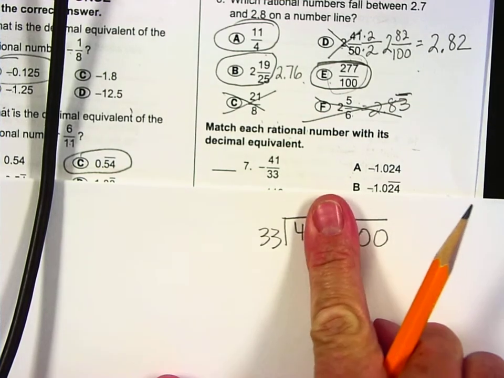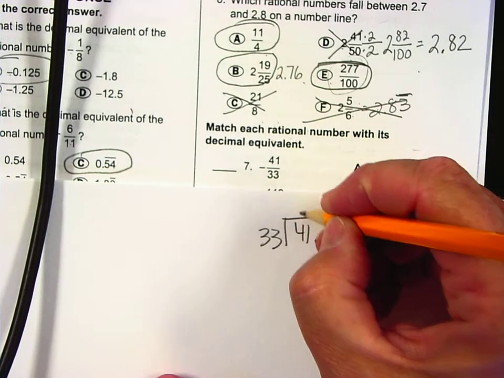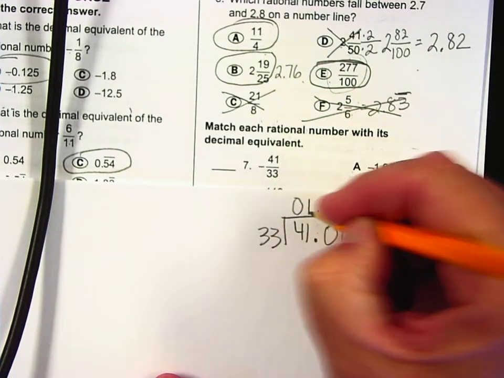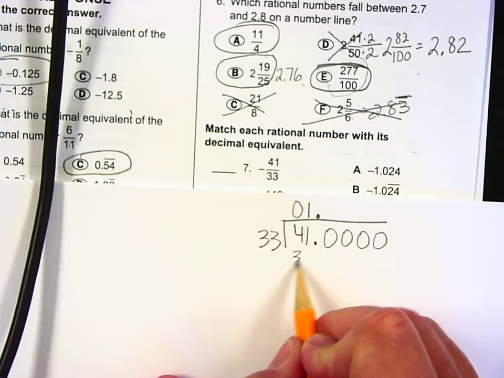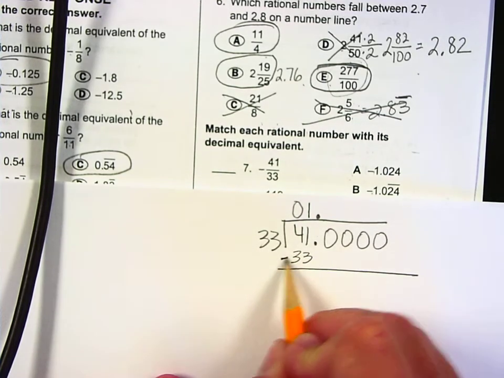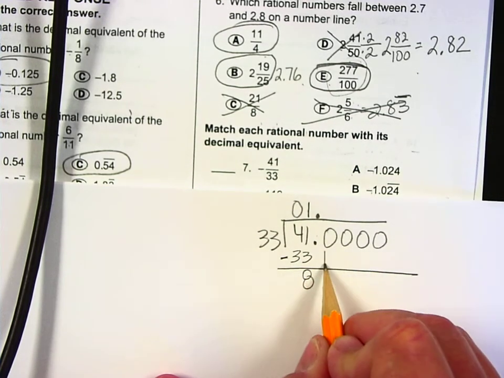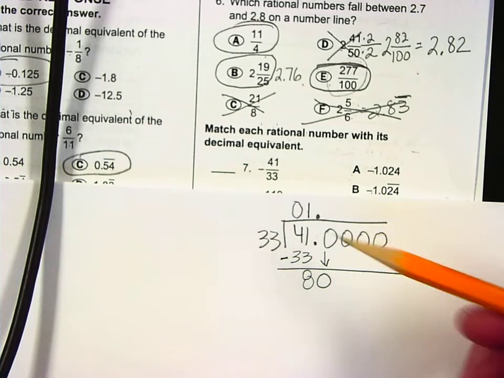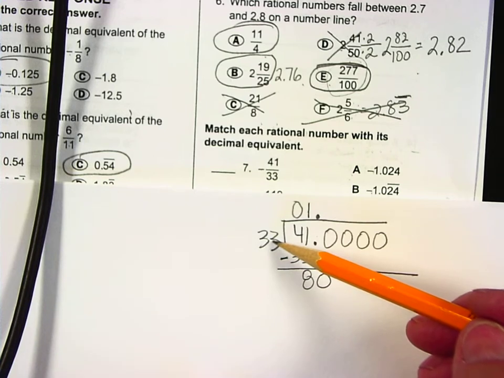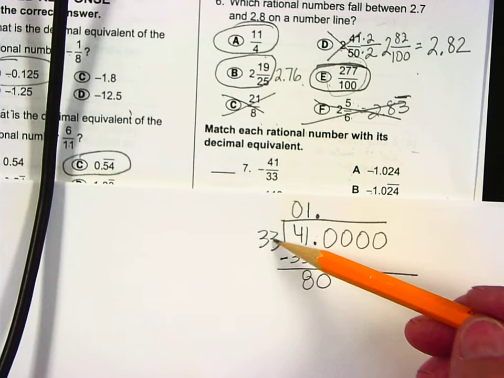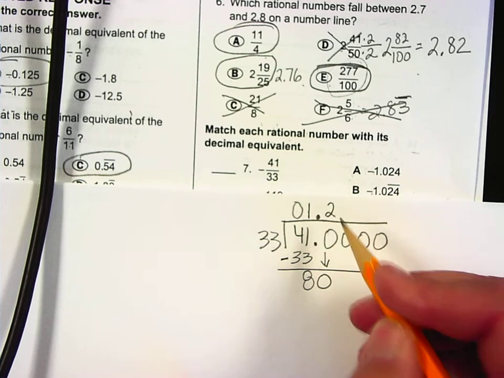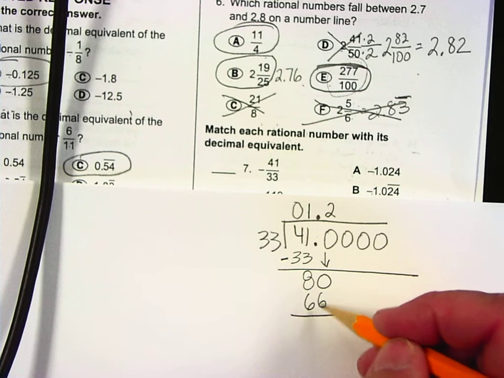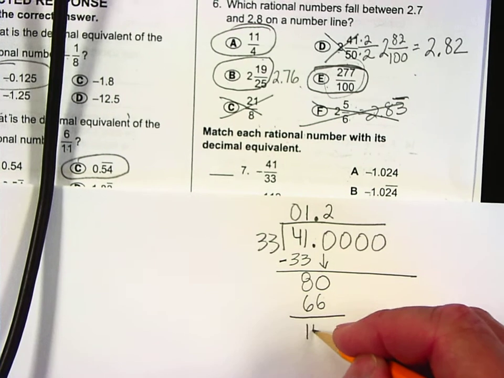How many 33's are in 4? None. How many 33's are in 41? Only 1. 1 times 33 is 33, and 41 minus 33 is 8, and I'm going to bring down a 0. How many 33's are in 80? Well, I know that 33 times 3 is 99. That's too many. 33 times 2 is 66. That'll work. And if I subtract, I get 4 plus 10 is 14.